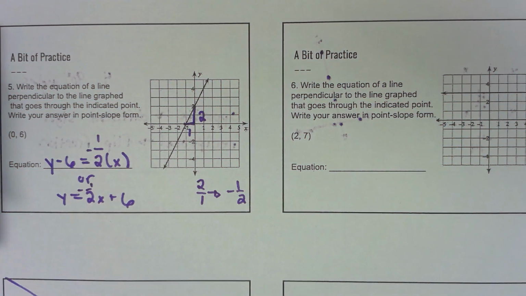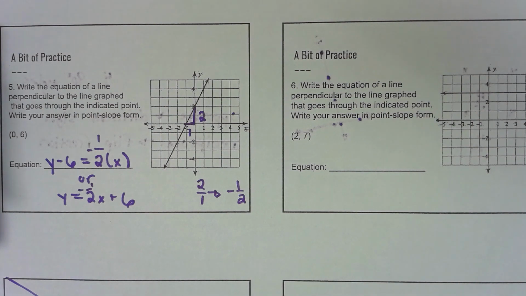Make it negative 1/2. Now, I want to point out here that this point, (0, 6), is really the y-intercept, right? If you plot that point, that's on the y-axis. So you could write this equation in slope-intercept form as y = -1/2 x + 6.